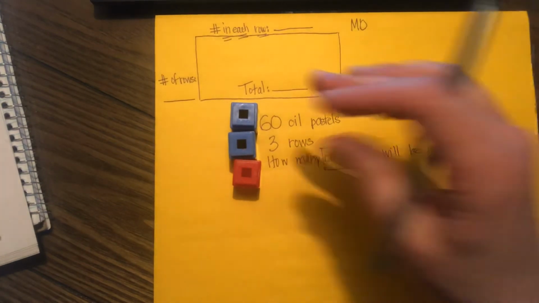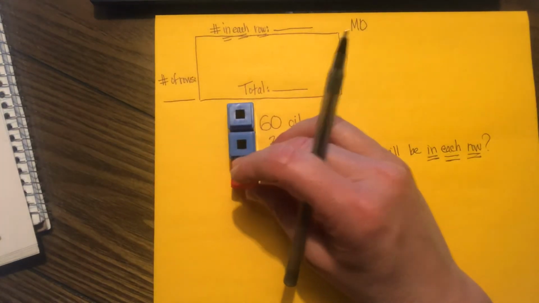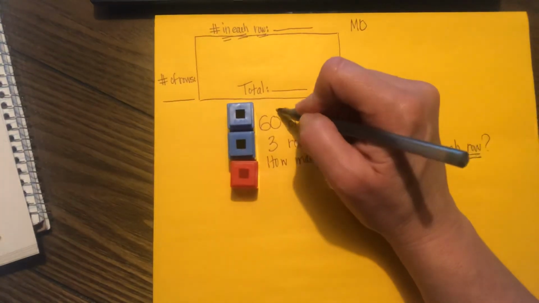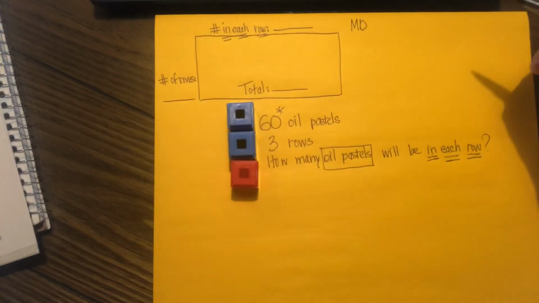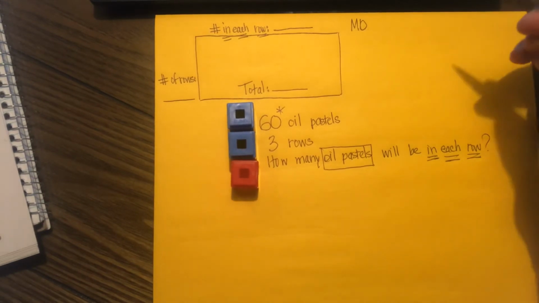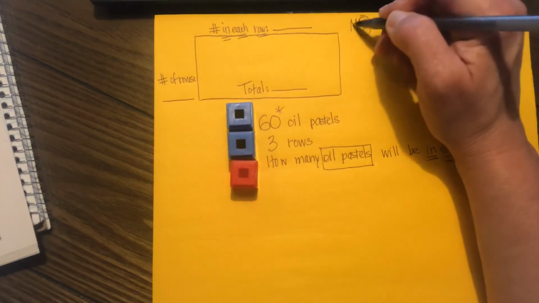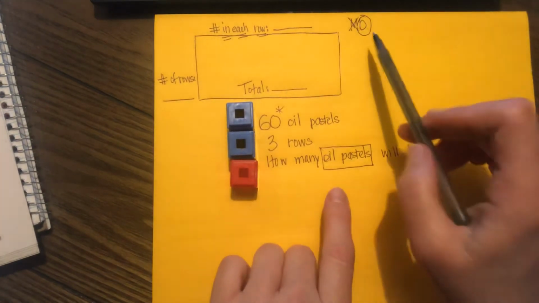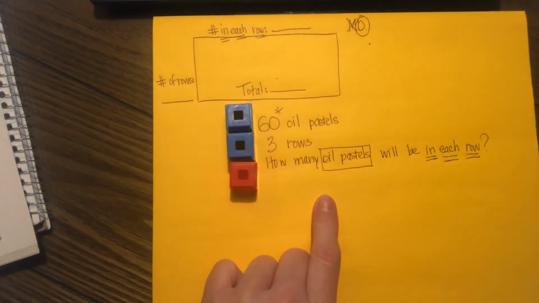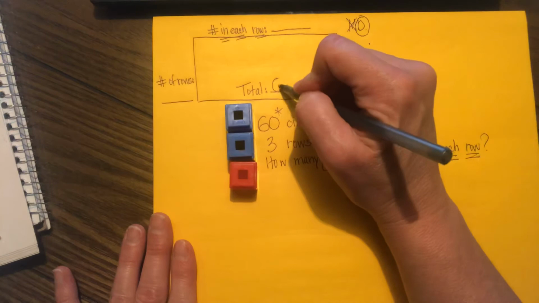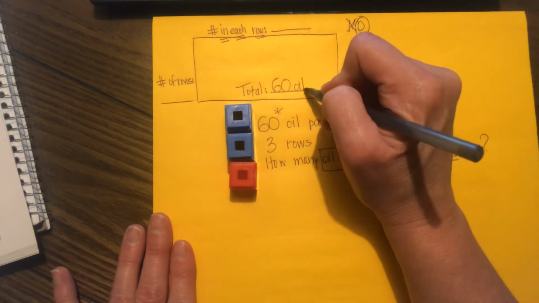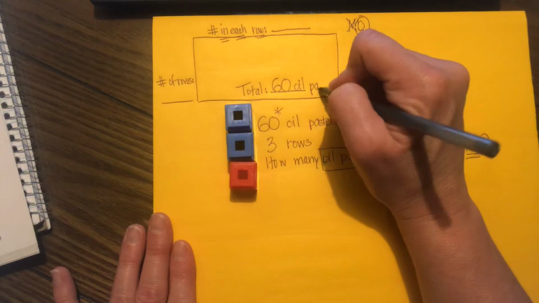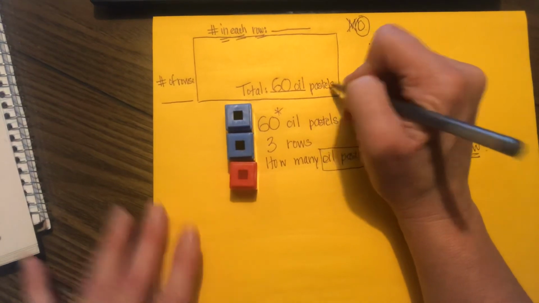So if I have 60 oil pastels and I put them equally into 3 rows, will there be more than 60 in each row or less than 60 in each row? Well, since all they had was 60 and they're going to put them in rows, there's going to be less than 60 in each row, and that means divide. So I know my mystery number does not go in the total. How many oil pastels were there in all? There are 60 oil pastels in all.